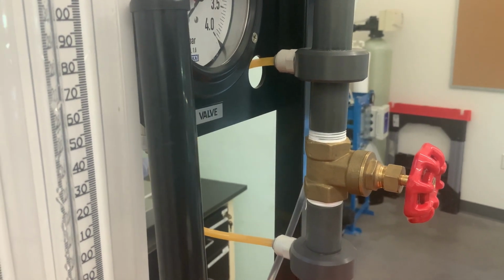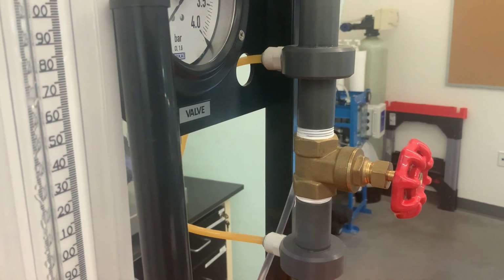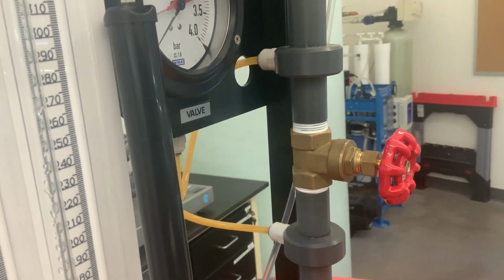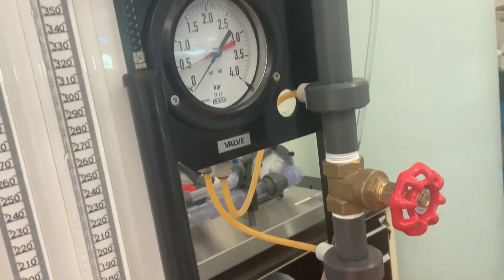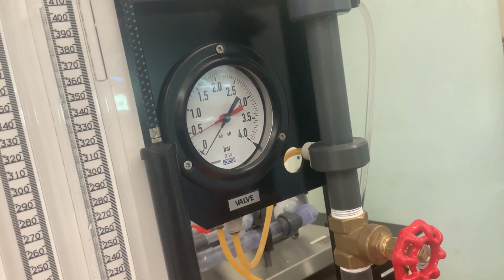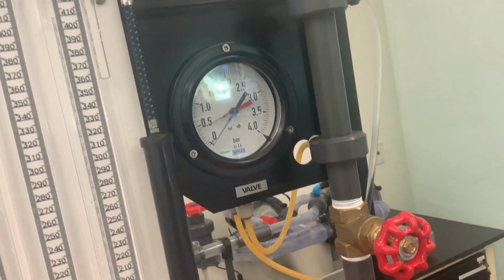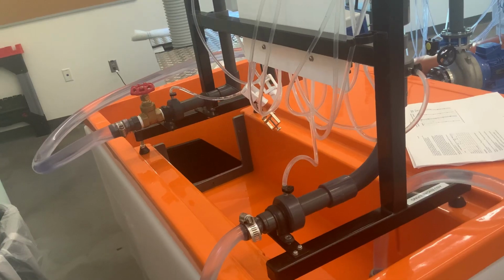If you look closely, the yellow tubes, one is connected above the gate valve and one is connected below the gate valve, and both of them are fitted into the gauge reading. So whatever difference we see here is the head loss at the gate valve.